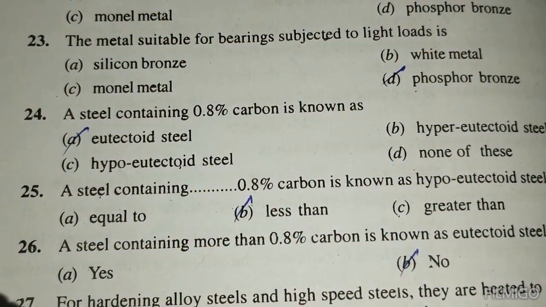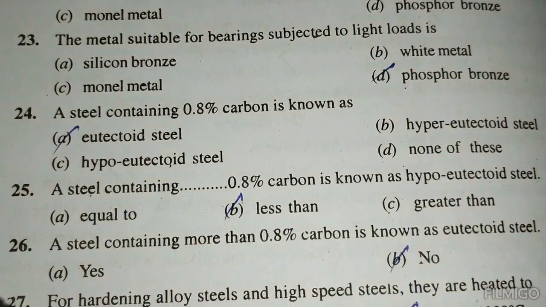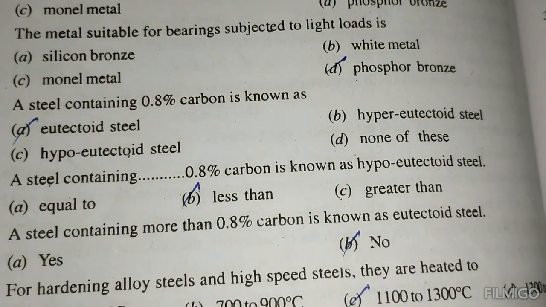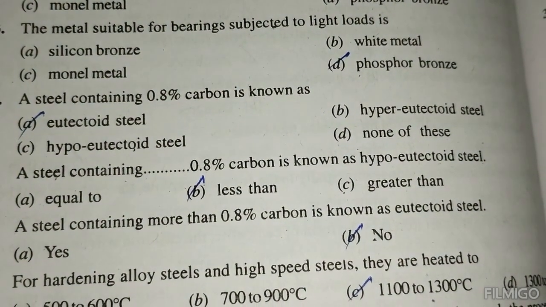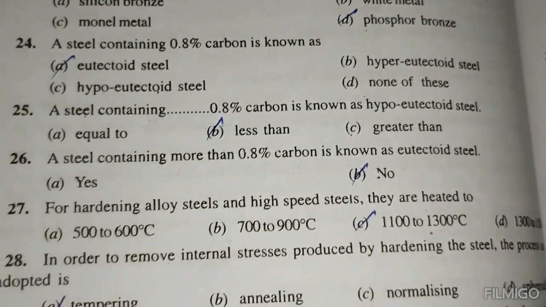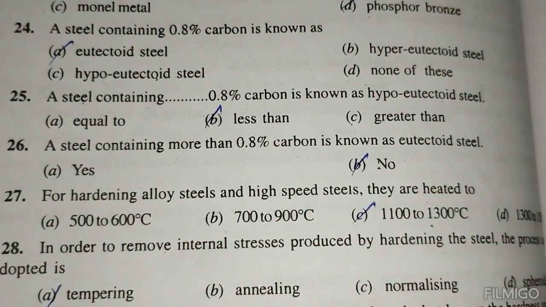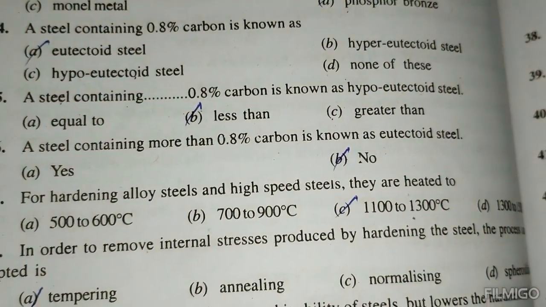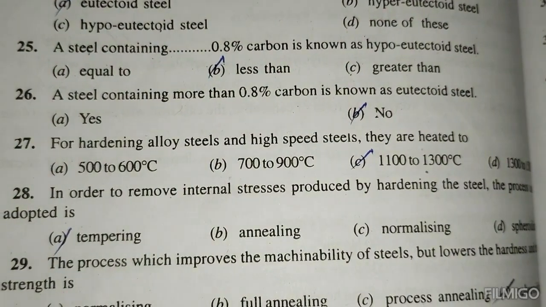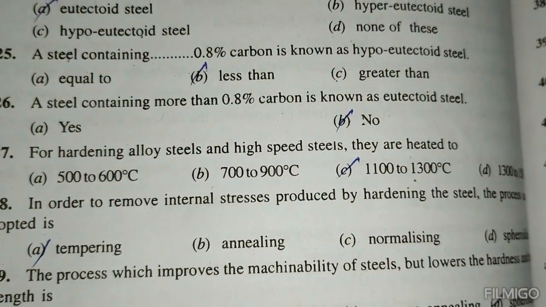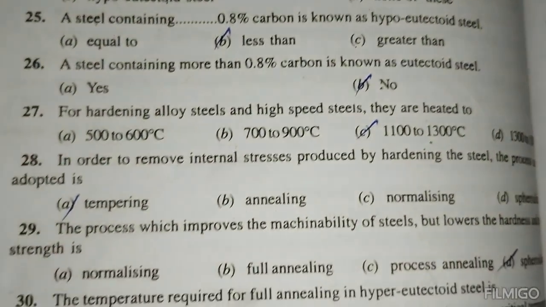A steel containing 0.8% carbon is known as eutectoid steel. A steel containing less than 0.8% carbon is known as hypoeutectoid steel. A steel containing more than 0.8% carbon is known as hypereutectoid steel. For hardening alloy steel and high speed steel, they are heated to 1100 degrees to 1300 degrees.